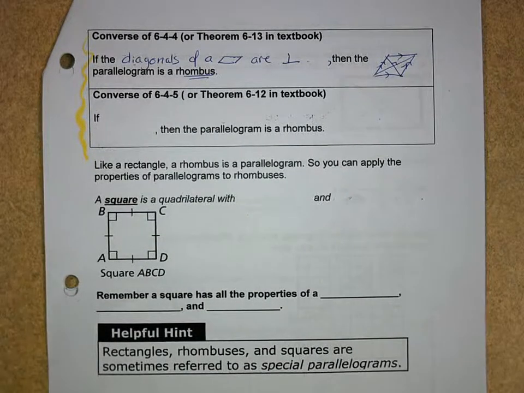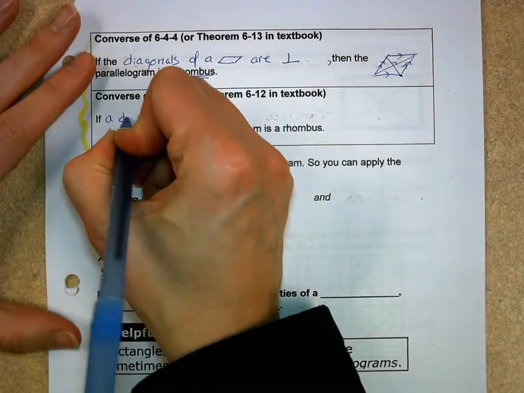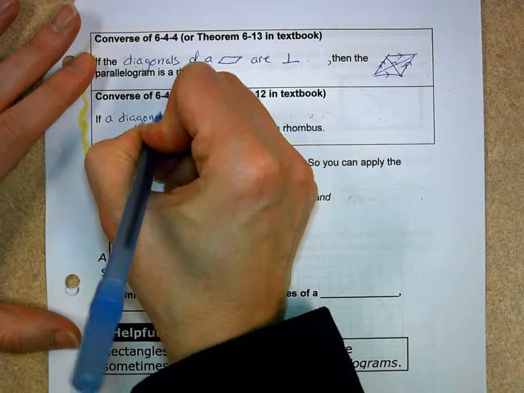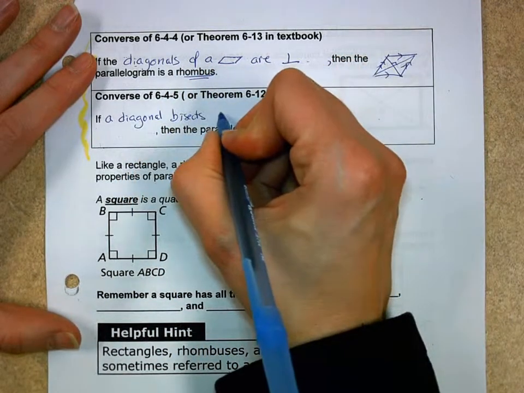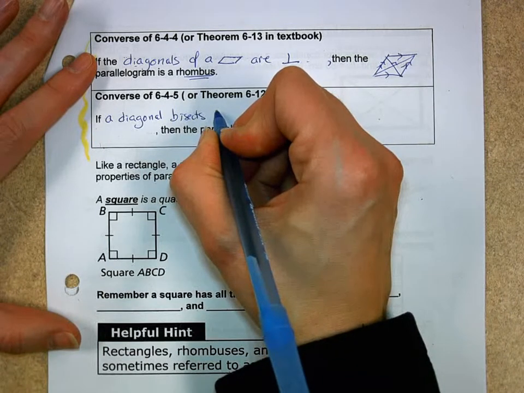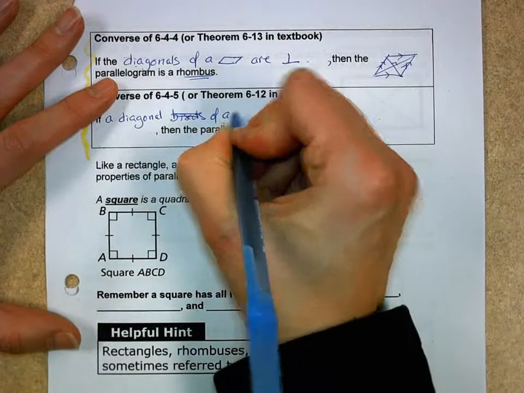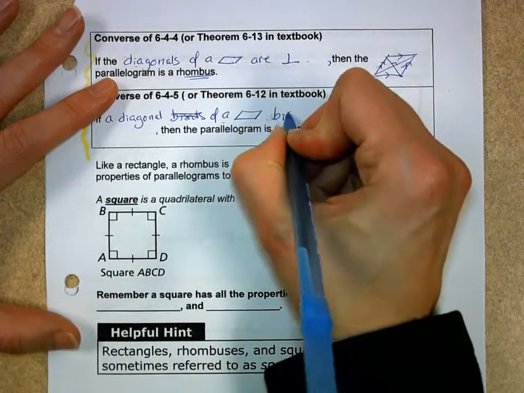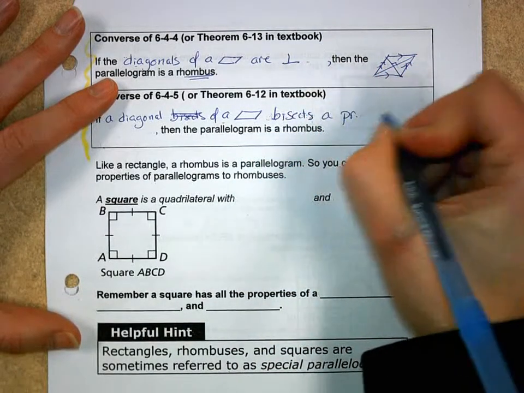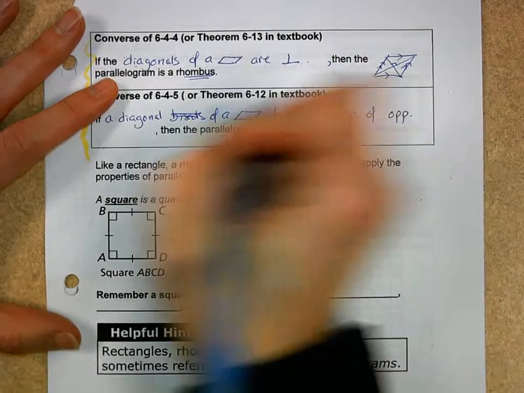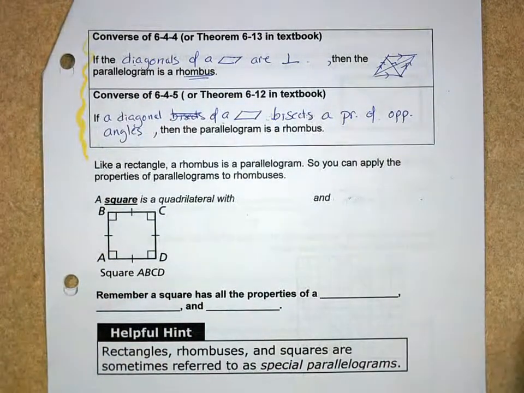The next one also works with the bisecting. It says if a diagonal of a parallelogram bisects a pair of opposite angles, then the parallelogram is a rhombus.